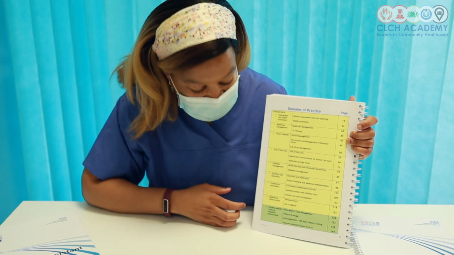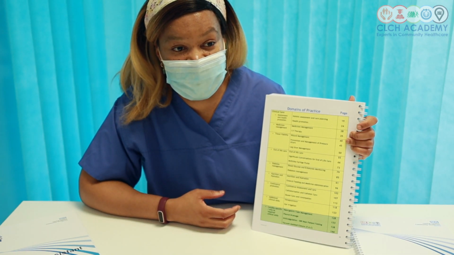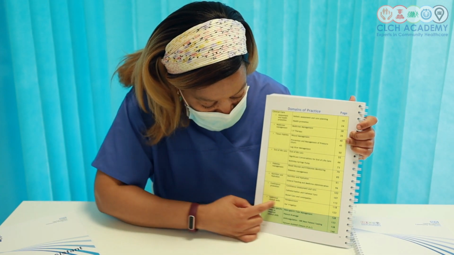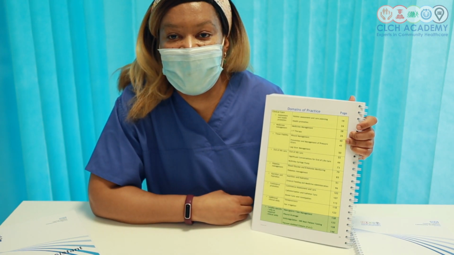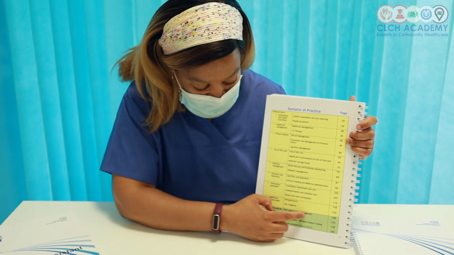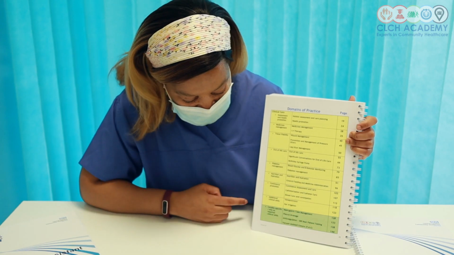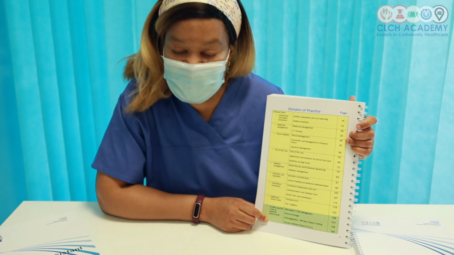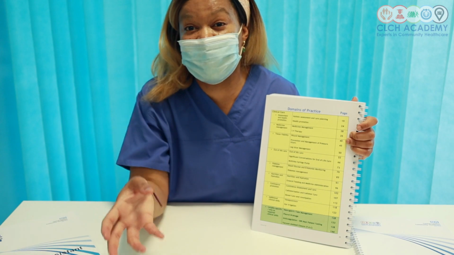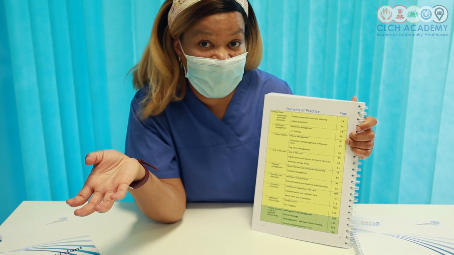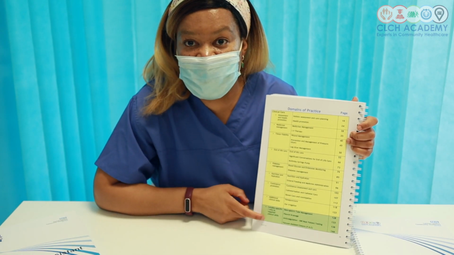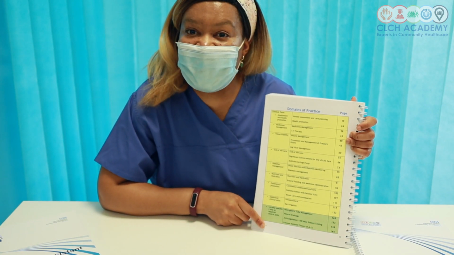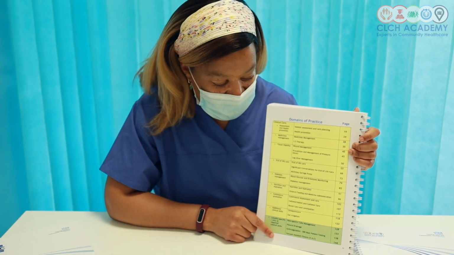Others might have NG or nasogastric management, or management of tubes and administration of medicines through NG tubes, etc. Others might have pleural drainage, and some areas might have the anticoagulation or measurement of INR levels. And those tend to be more borough specific or division specific. I would always check with your locality manager just to find out which are the core skills that you need to be completing for your locality.